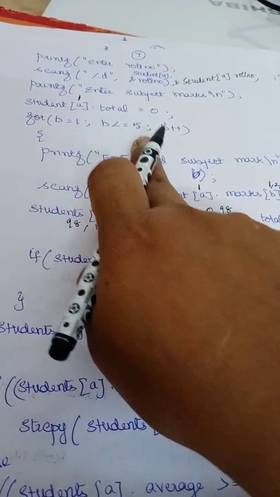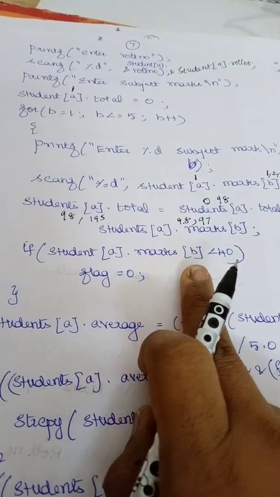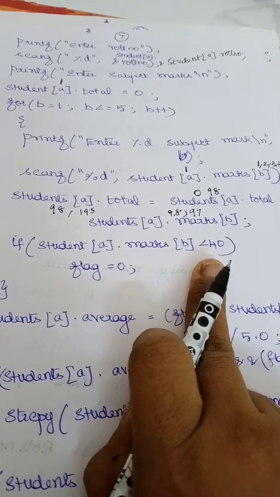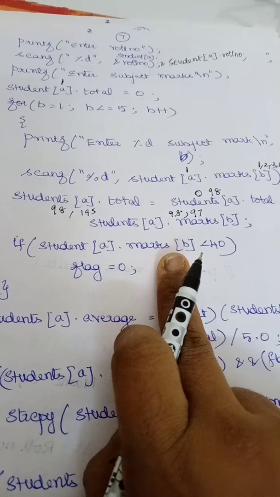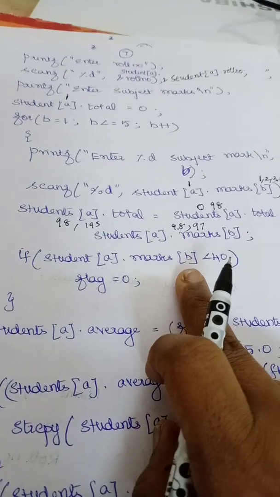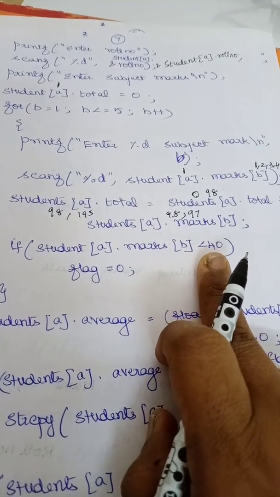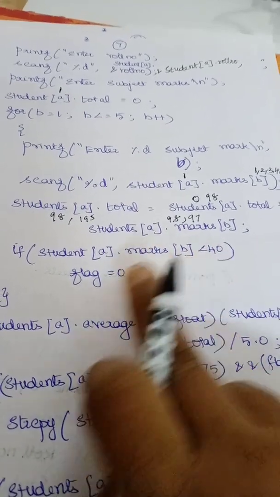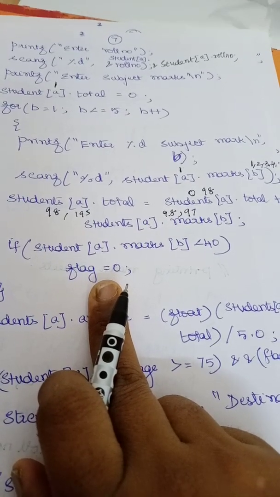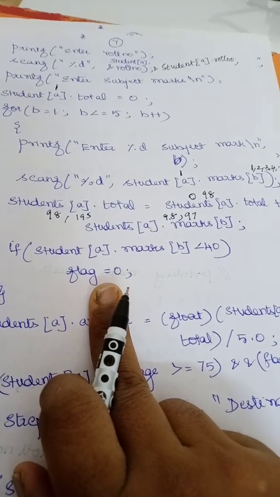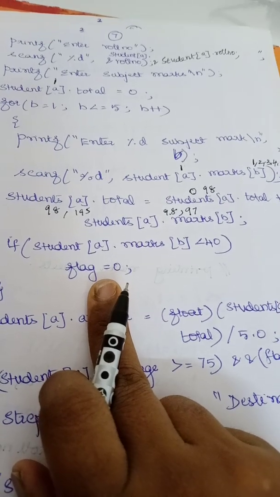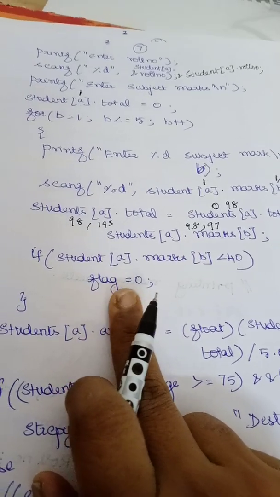Now I am adding in the same way. I am not going to the next mark. I am checking once again whether the mark is less than 40. Even if you fail in one subject, the remark is going to be fail, right? So I am checking for each and every mark, for all 5 subject marks, whether the mark is less than 40. If the mark is less than 40, I am making my flag equal to 0, because we have initialized my flag equal to 1. Now when it is less than 40, it means that I am not going to get my result as pass. I am going to get my result as fail. So my flag equal to 0.